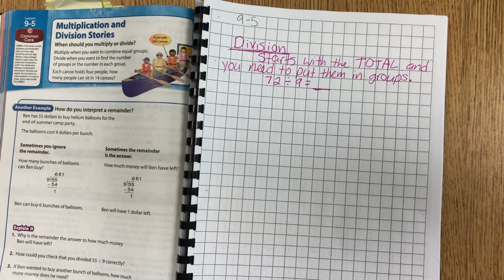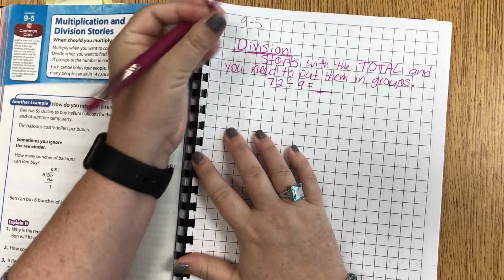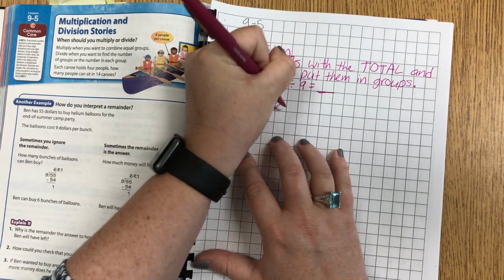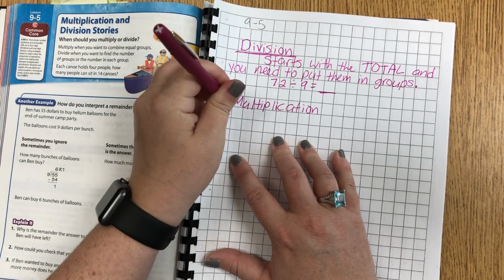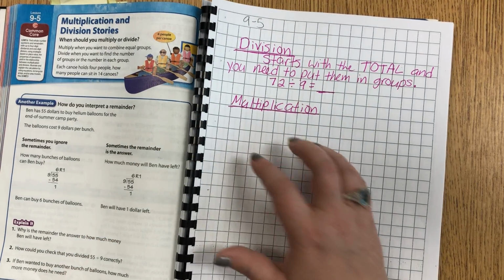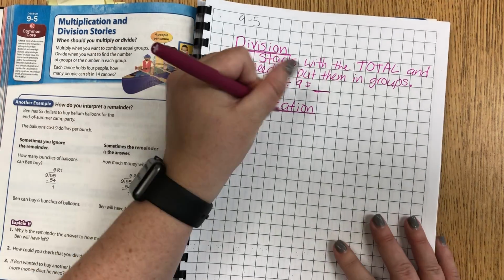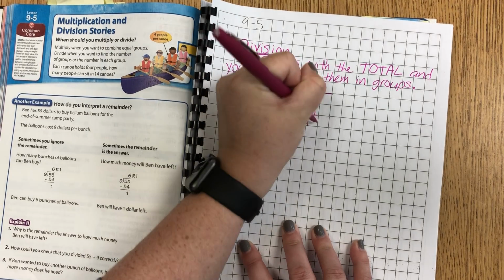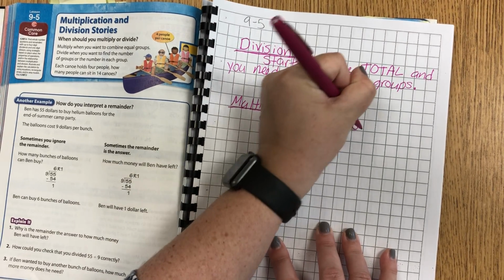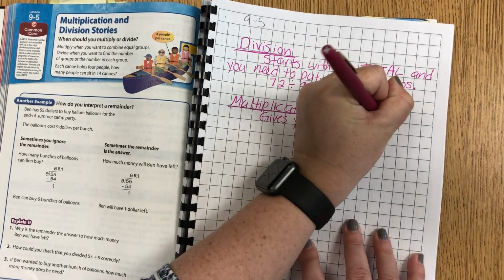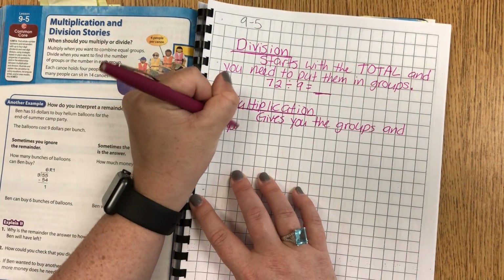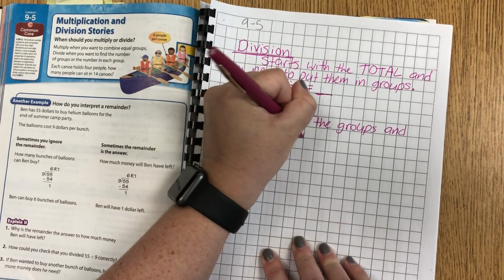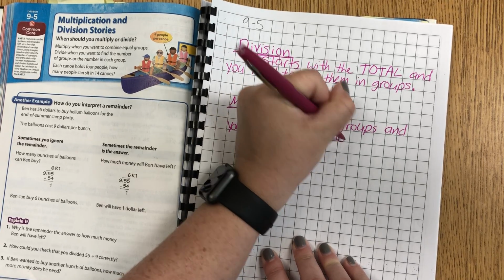So then we've got multiplication. And how we can tell it's a multiplication story is basically the opposite of division. Multiplication gives you the groups and you need to find the total.